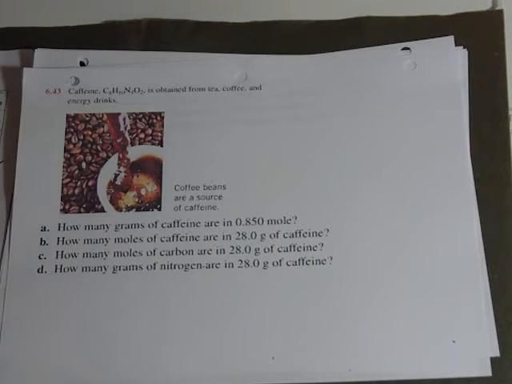All right, now moving on to question 6.43, it gives us the formula for caffeine, which is C8H10N4O2. We'll go through A through D. In A, it's asking how many grams of caffeine are in 0.85 moles of this caffeine. The first thing we'll need to do is figure out the molar mass of caffeine.